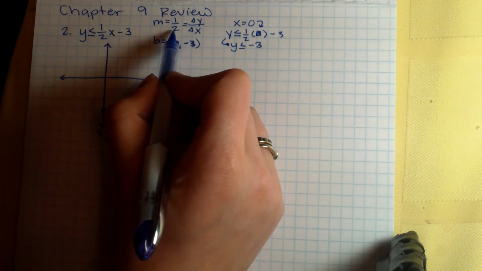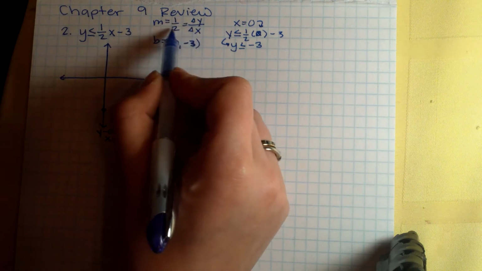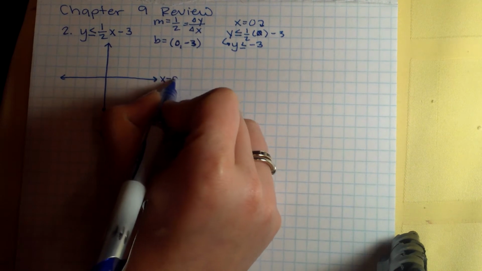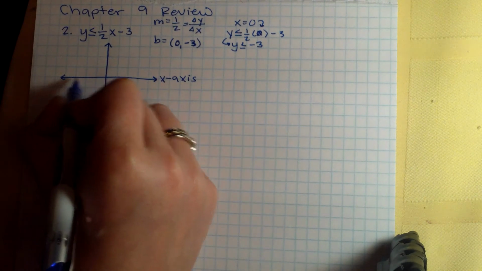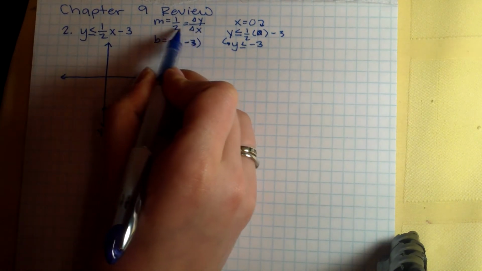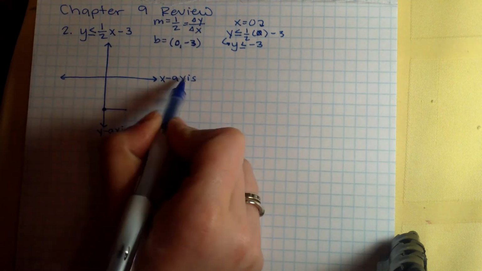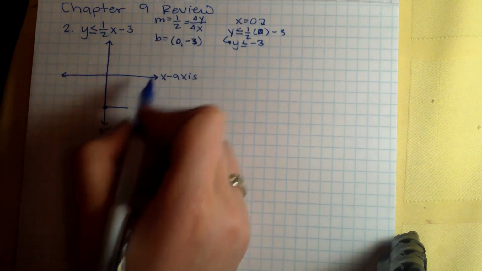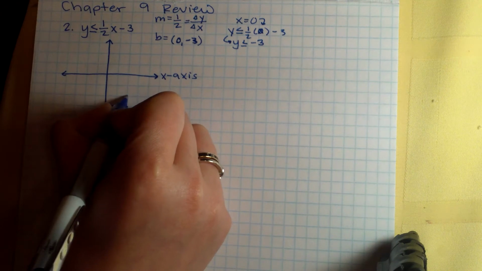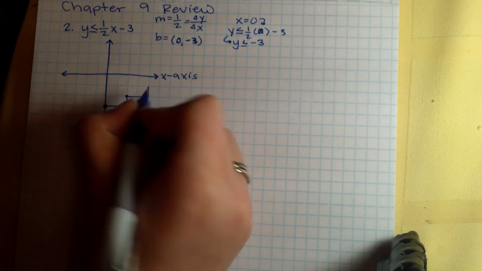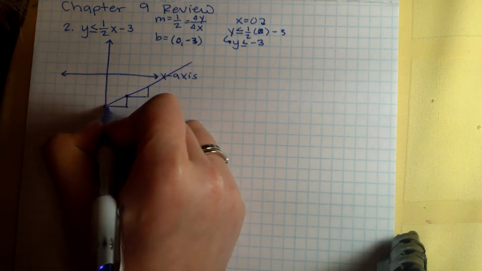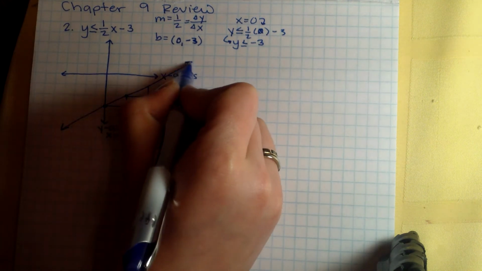And so this is saying it's changing 1 in the y direction for every 2 in the x direction. This is the x-axis, this is the x direction. So delta x, or change in x, is 2. So in the x direction, it's changing 2. And in the y direction, up and down, it's changing 1. So there's a second point. And you can keep going if you would like to, but you only need 2 points to graph a line.